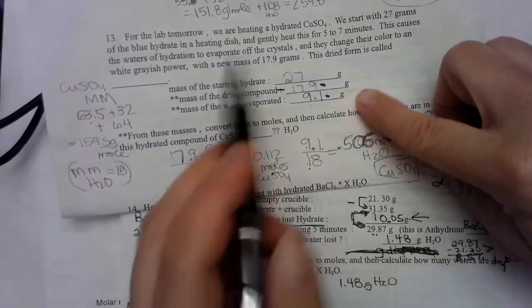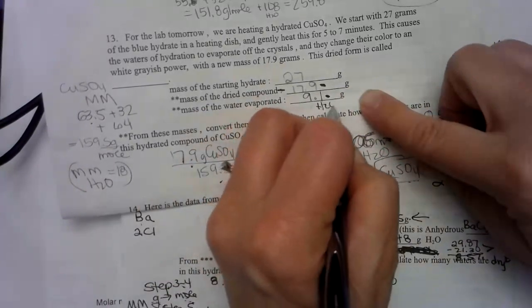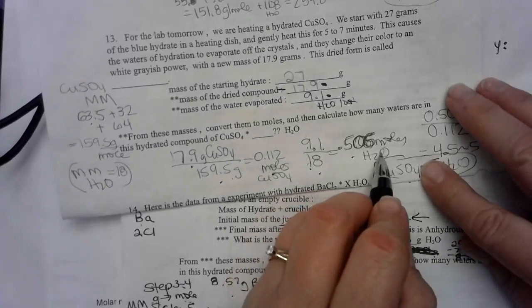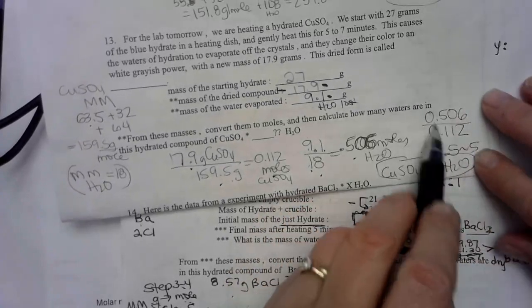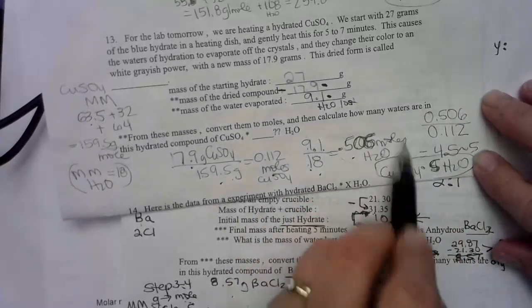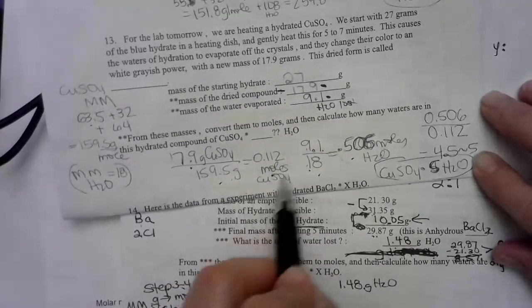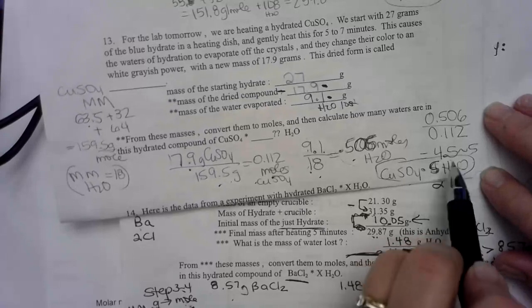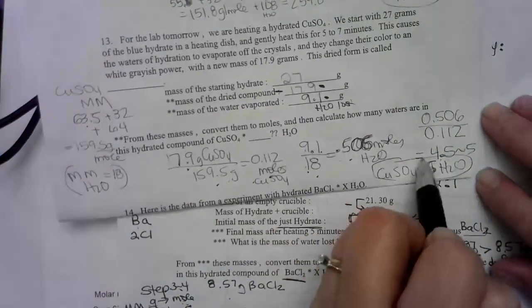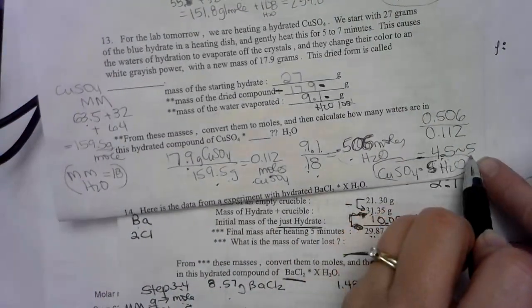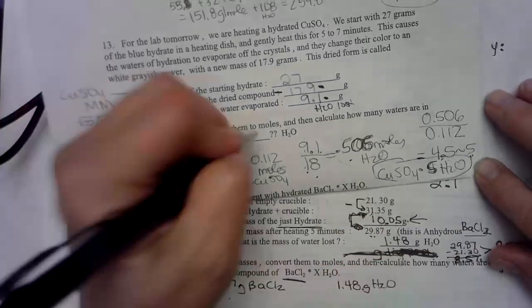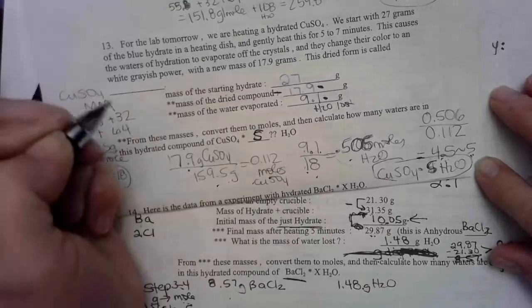And then we use the 9.1 grams. That's the water lost. Okay, you divide it by 18 to get 0.506. And then you're going to divide the two, the water moles divided over the copper sulfate moles, and it's going to be a little bit lower. Your lab data may not be a whole number like it is on this problem. So you're going to round it up to the nearest whole number. And again, it's copper sulfate with 5 waters, okay, with 5 waters.